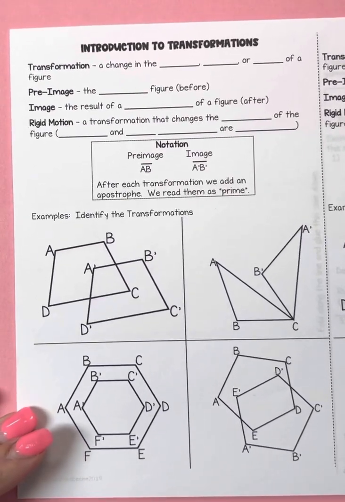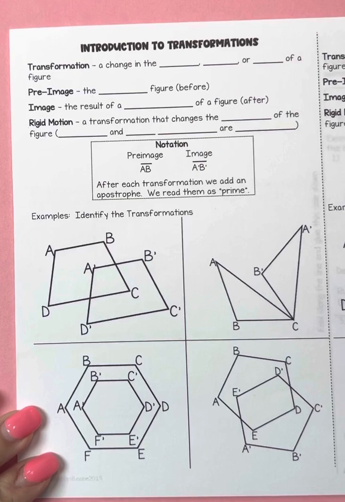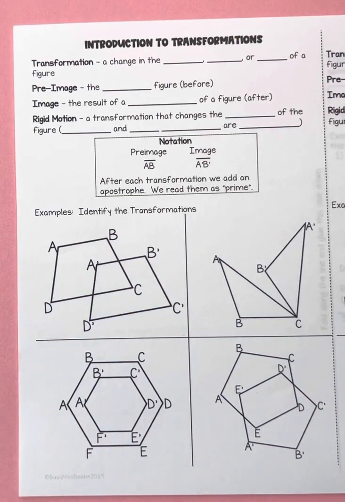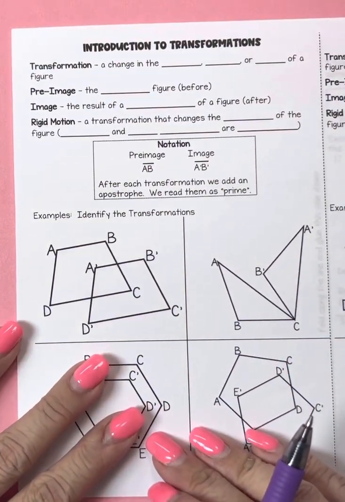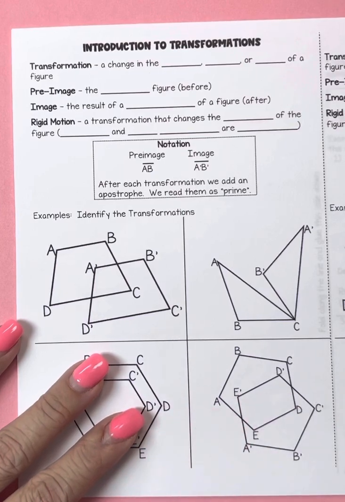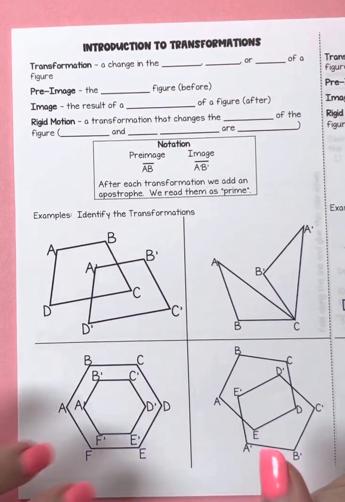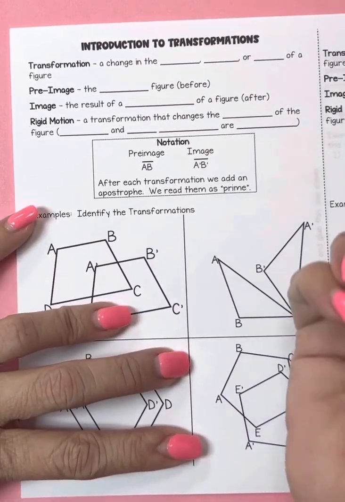This lesson is called Introduction to Transformations. A transformation just means a change, okay? Anytime you transform, that means you change into something else. So the geometry definition of a transformation is a change.